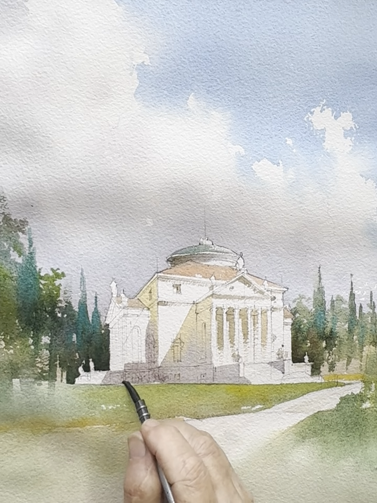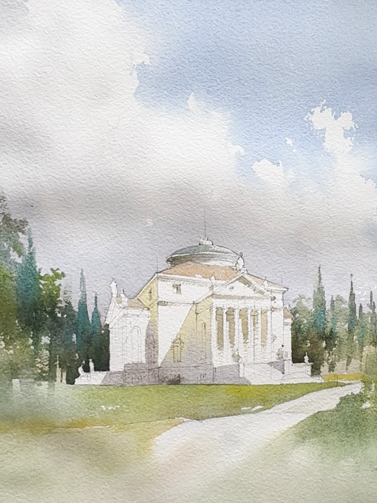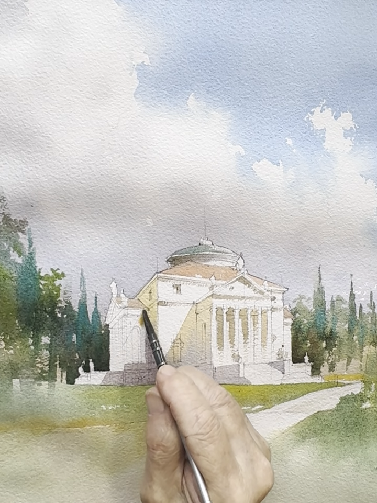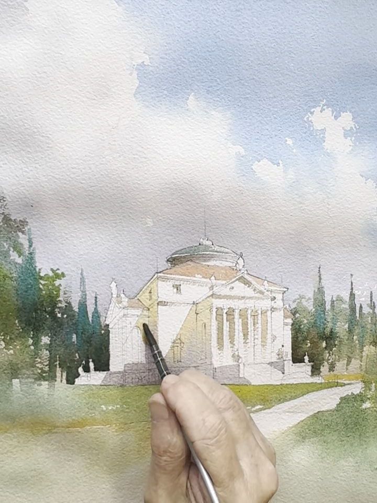And what I'm trying to do is just keep these shapes of shade and shadow very blocky, very simple and expressive, but not overly detailed.